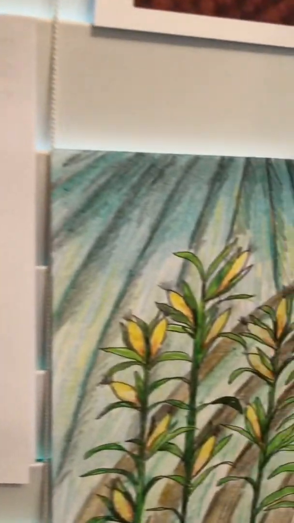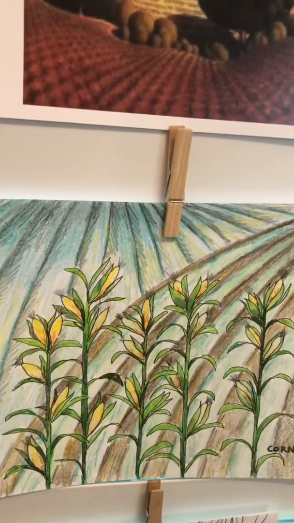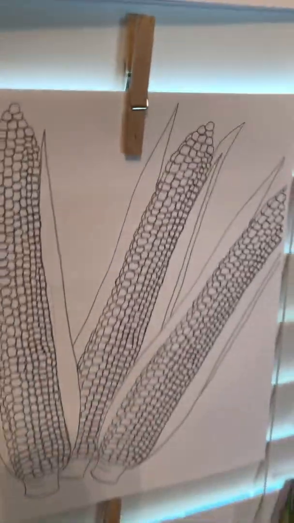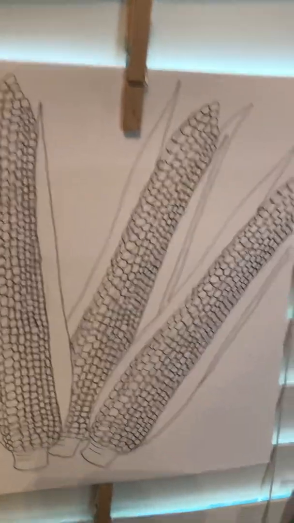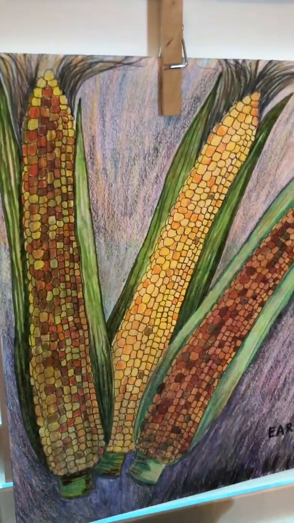And then we further colored it in with different tones of the color going from light to dark. Then on this sample, where we did the 3 ears of corn, we colored it in, again, going from light to dark.